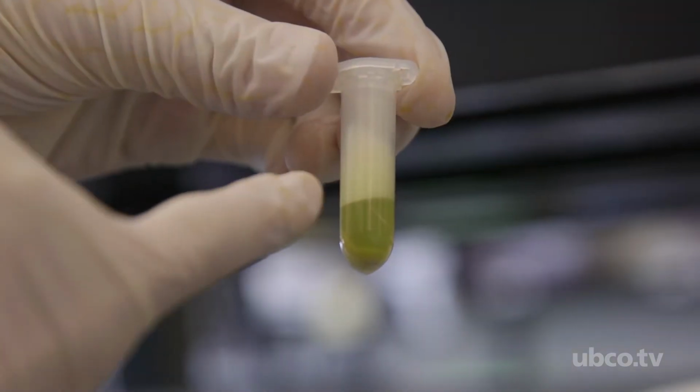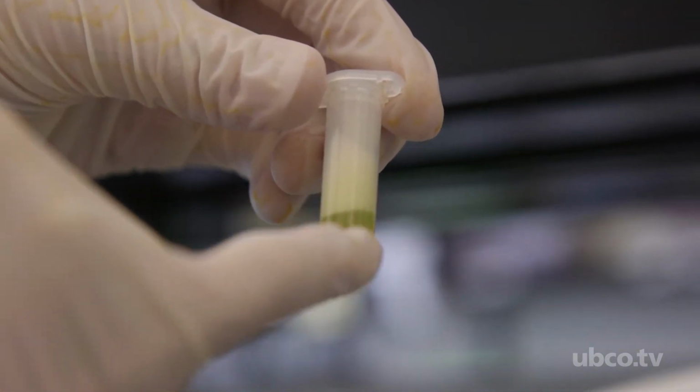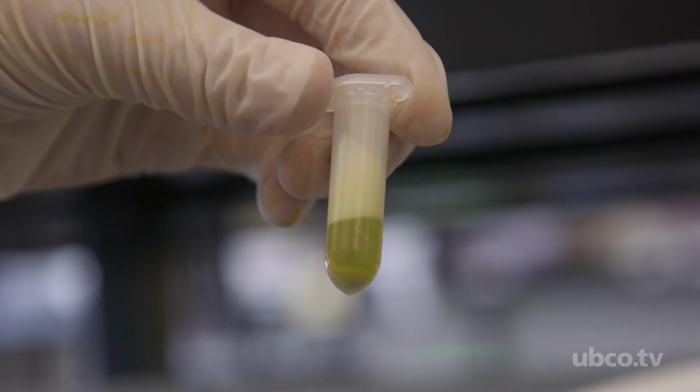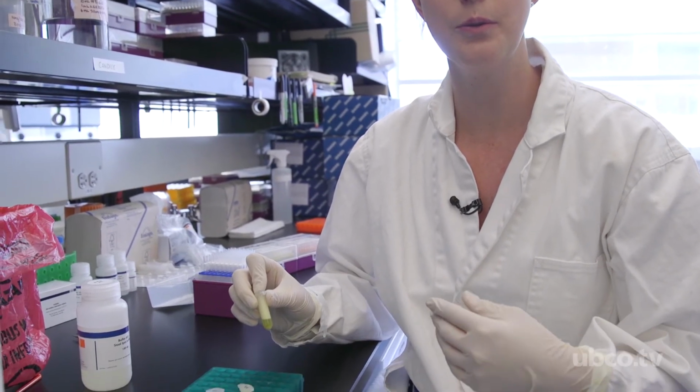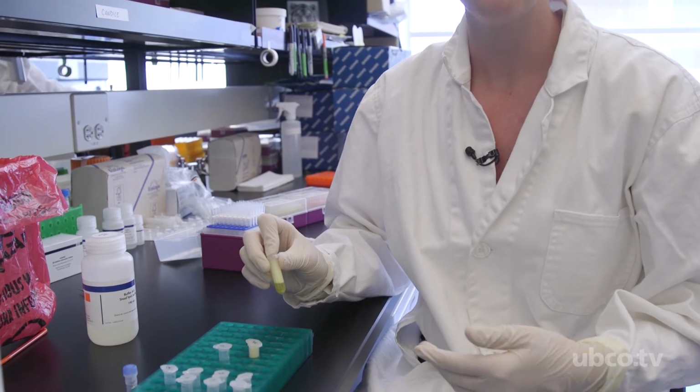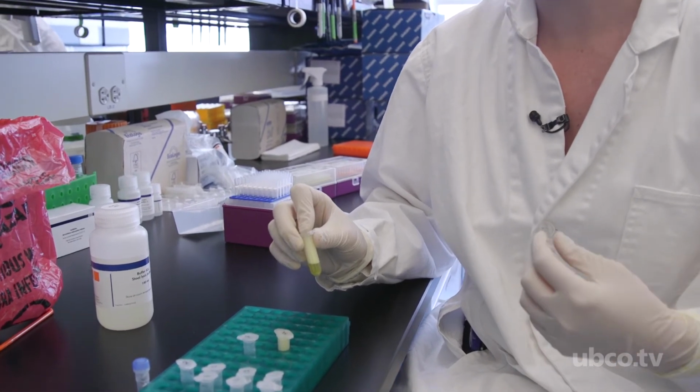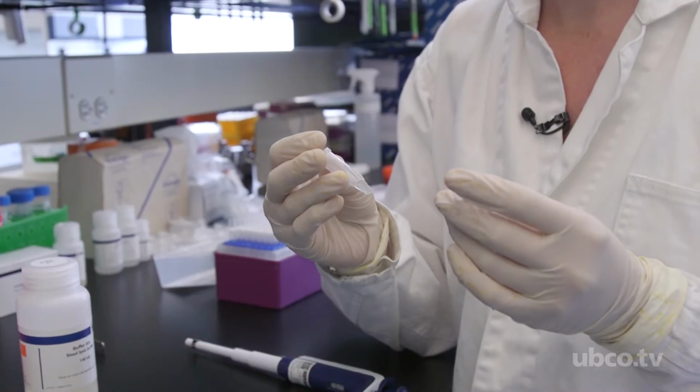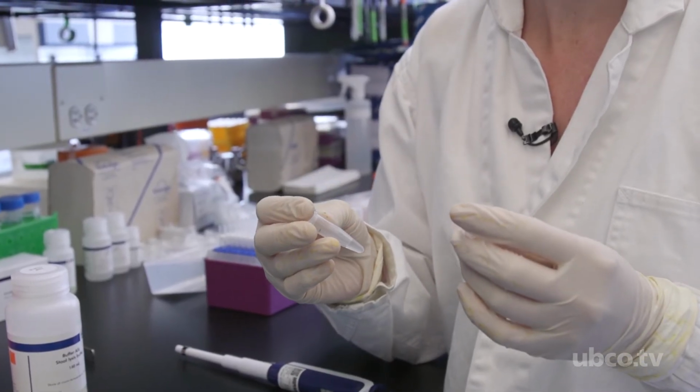What we can see now is all the debris has gone to the bottom and we have a nice supernatant that we are now going to collect. We're going to separate out the supernatant and we're going to do several steps to clean it. And this whole process will take somewhere between 4 to 8 hours, depending on how many samples we have.